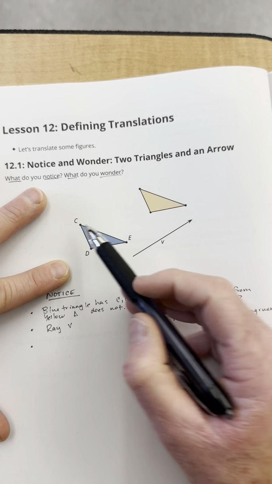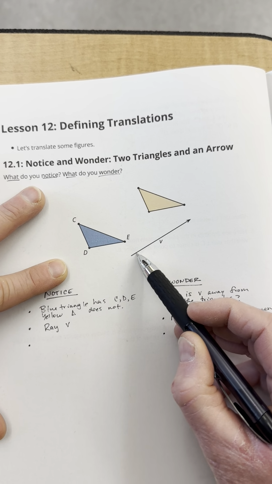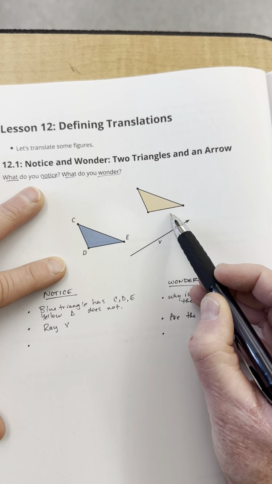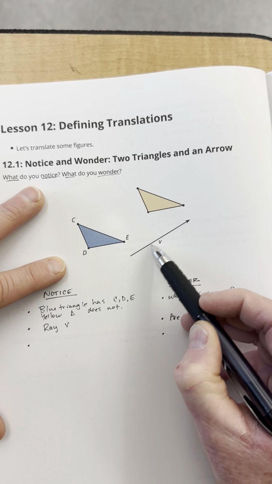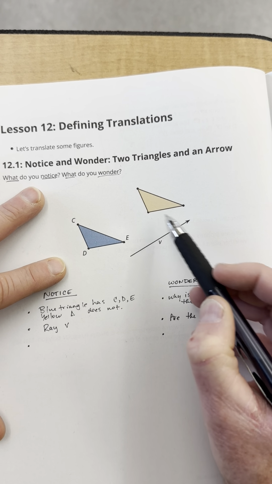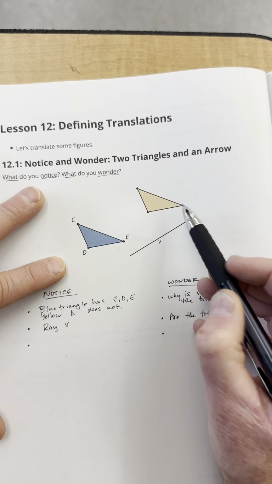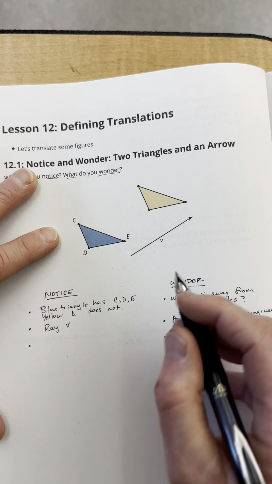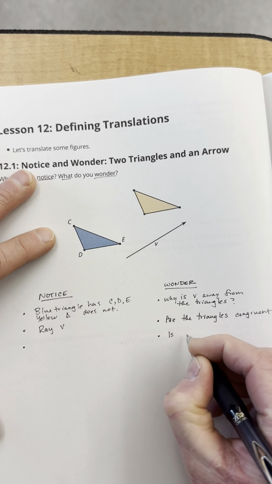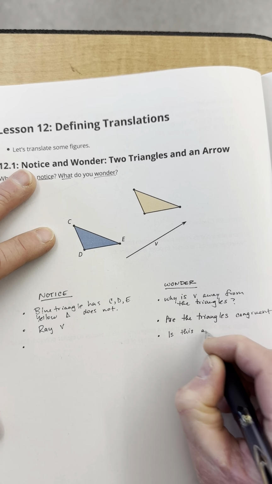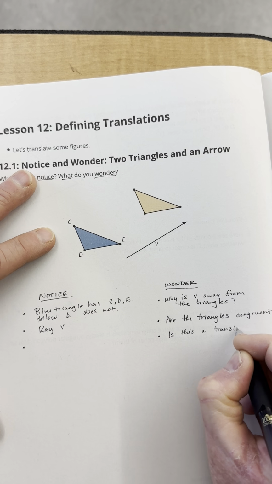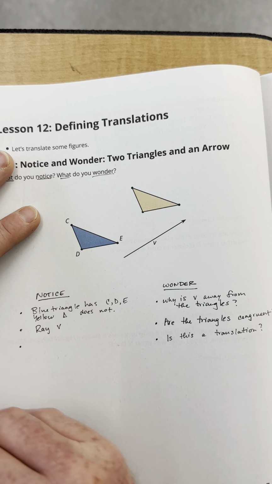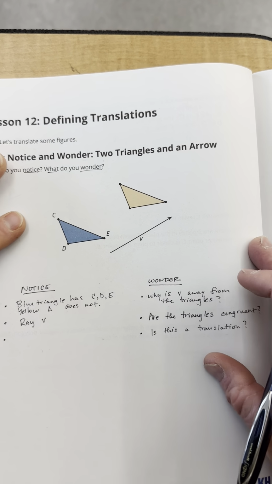So a lot of people recognize that the distance from E to this point was basically the same as V. So a lot of people said, like, is this a translation? I thought that was pretty cool.